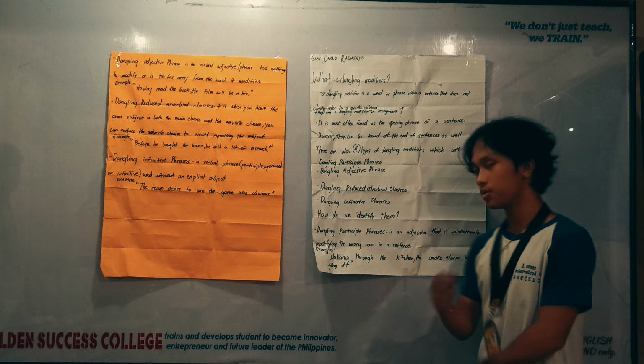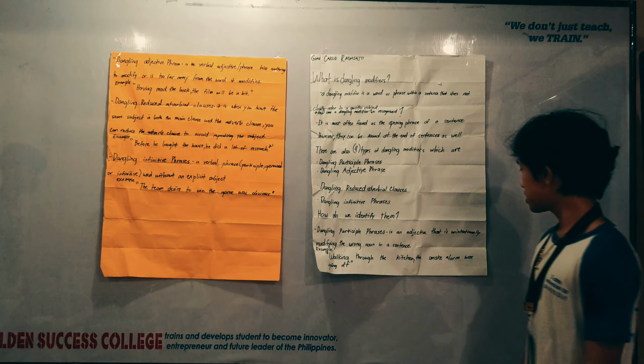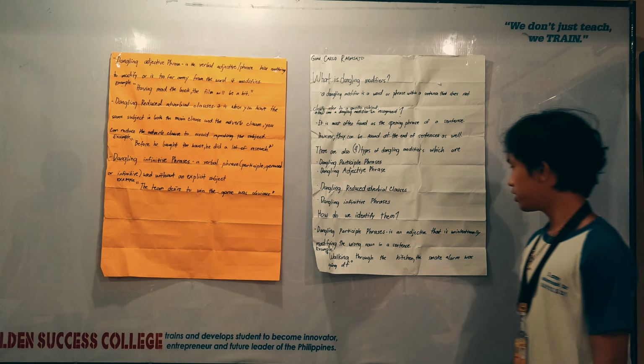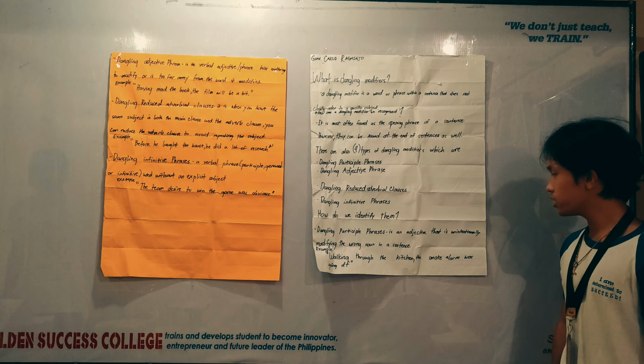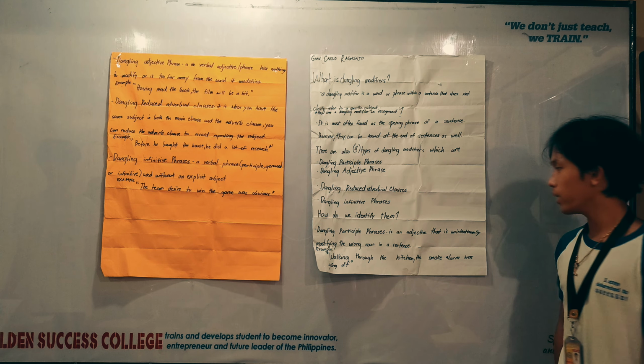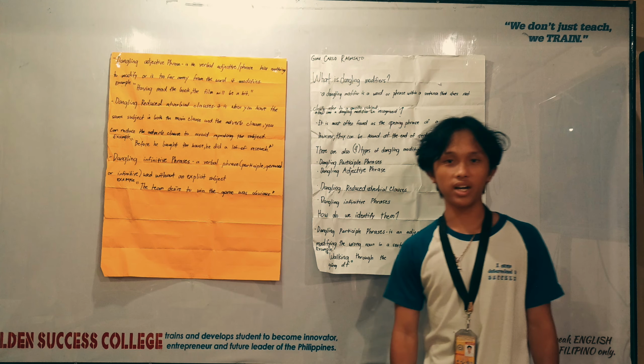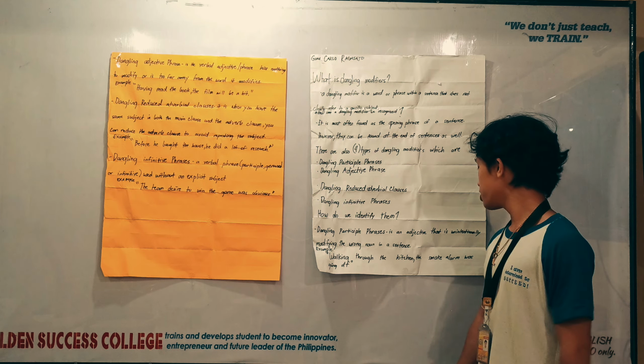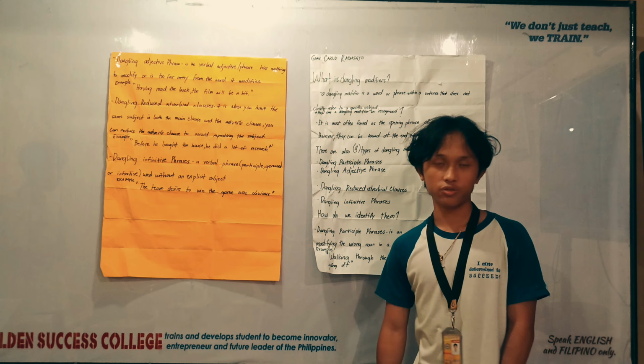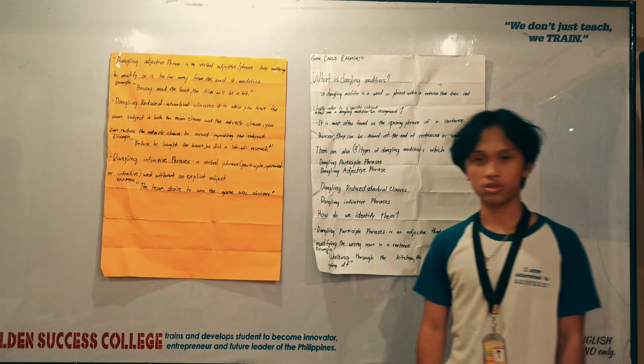First is dangling participle phrases. It's a phrase that is unintentionally modifying the wrong noun in a sentence. An example of it is: walking through the kitchen, the smoke alarm was going off. This is a dangling participle phrase because it is modifying the wrong noun, the smoke alarm was going off, which further means that the smoke alarm was taking a stroll.